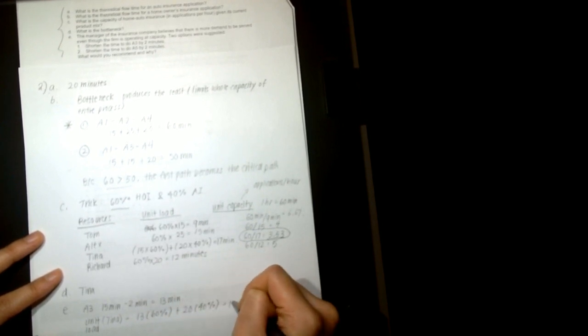Okay, so A3 initially took 15 minutes, and if you shorten it by 2 minutes, it'll take 13 minutes. So unit load for Tina turns into 13 times 60% plus 20 times 40%, and this would equal 15.6. That's for A3.